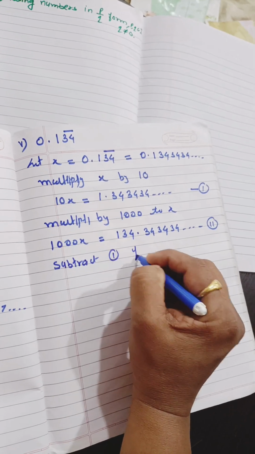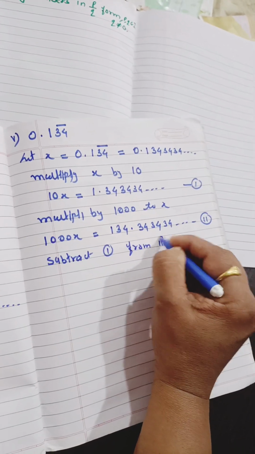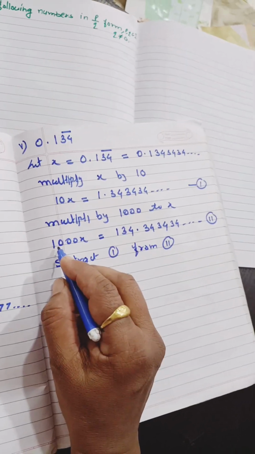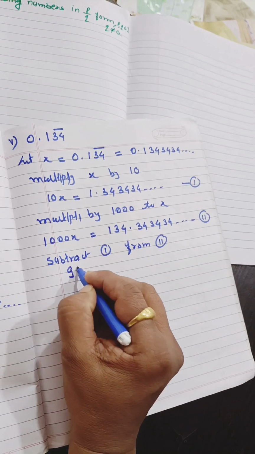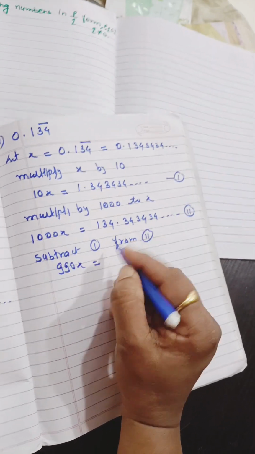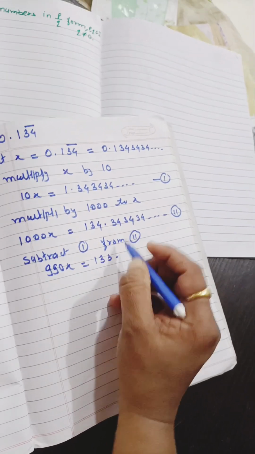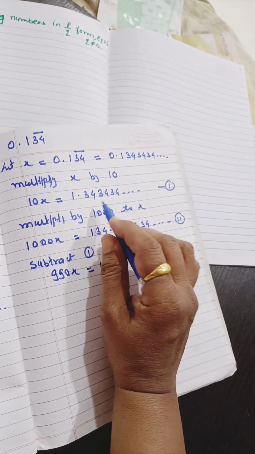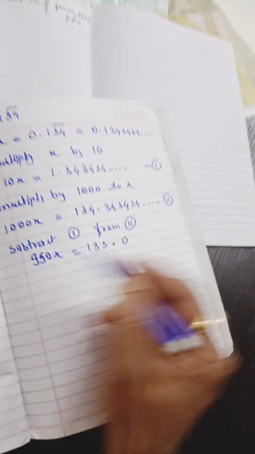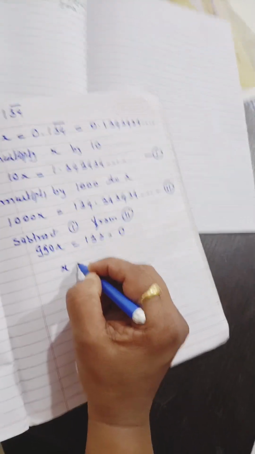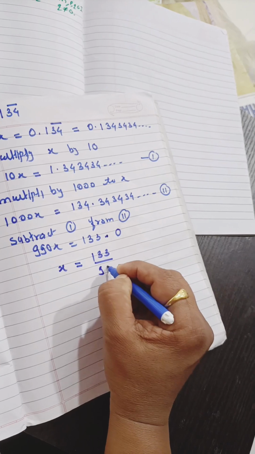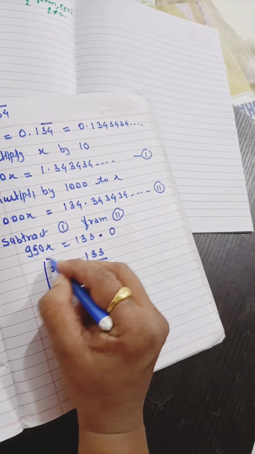Subtract 1 from 2. Okay. So what will happen? Now can I do direct? Okay. So 1000 minus 10 is 990x equals 134 minus 1, which is 133. 0.34 minus 0.34 means 0. Okay. Therefore here x is 133 by 990. Okay.